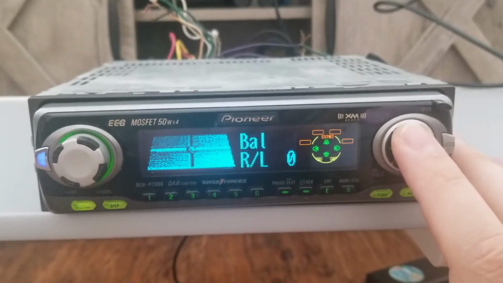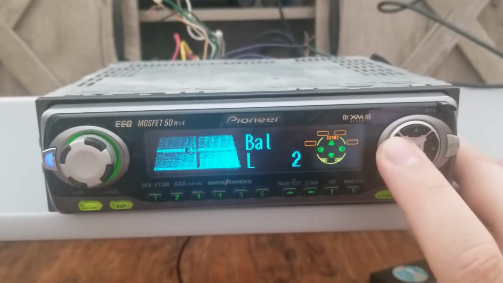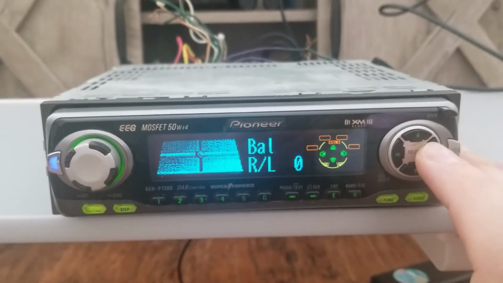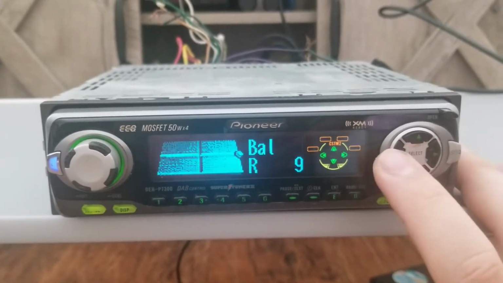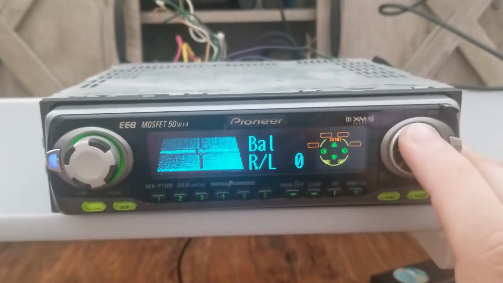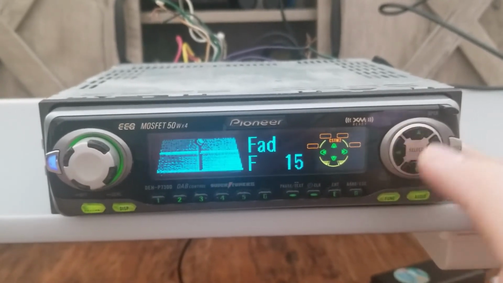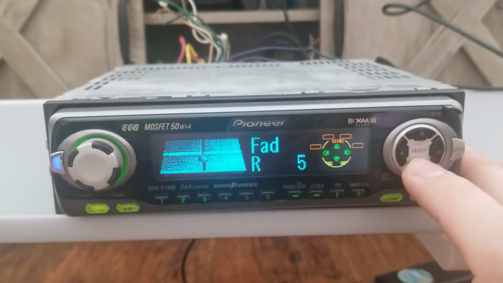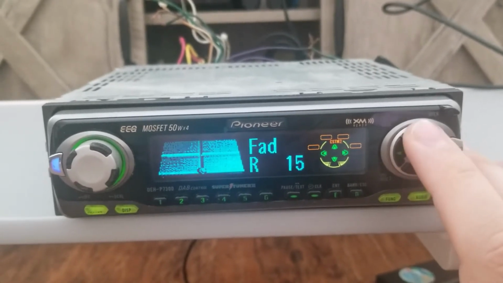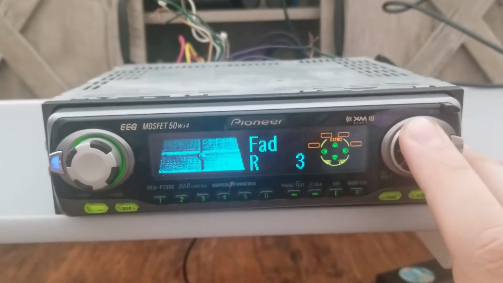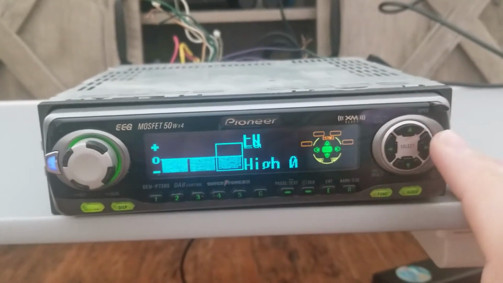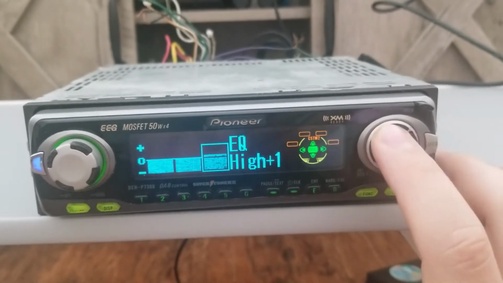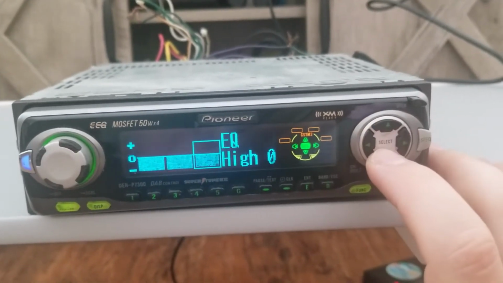So with balance, if you hold it left, that means that the audio will come out of the left channel only. If you hold it all the way right, you get audio out of the right channel. If you hold the up arrow, it'll put all the audio to the front outputs. If you hold it down all the way, you'll only get output from the rear outputs. With the EQ, you can raise or lower the levels here.